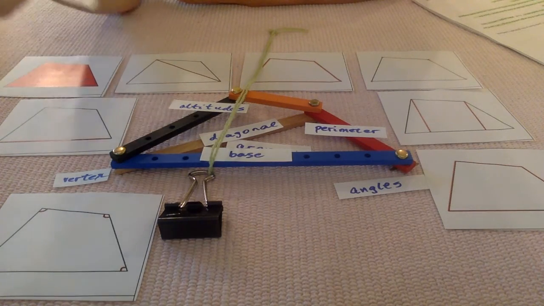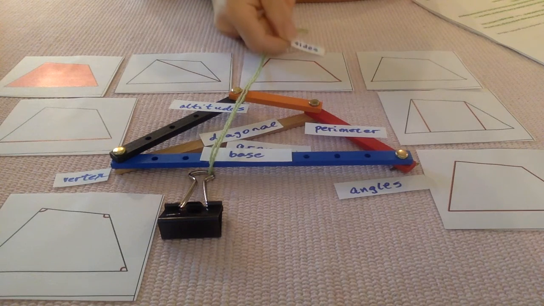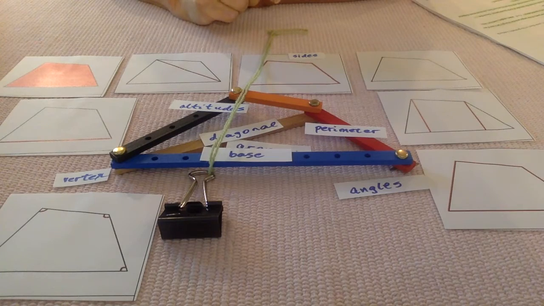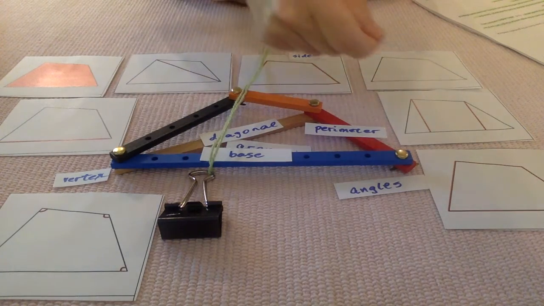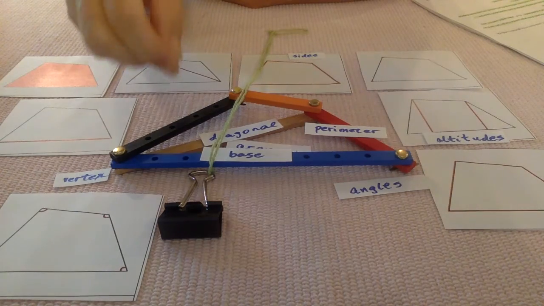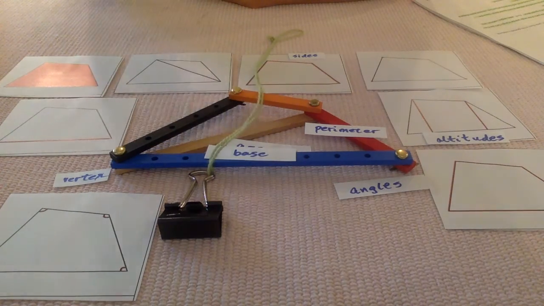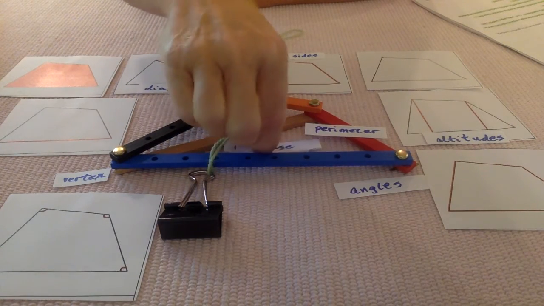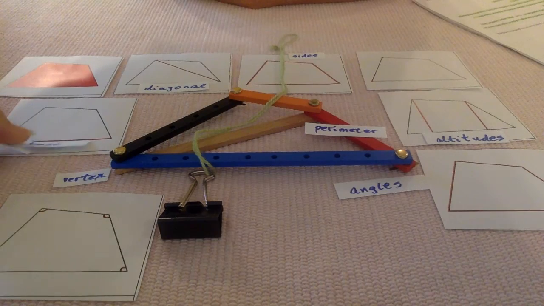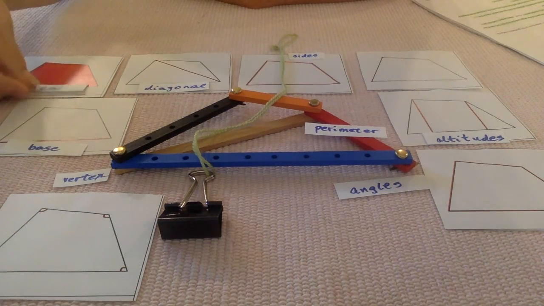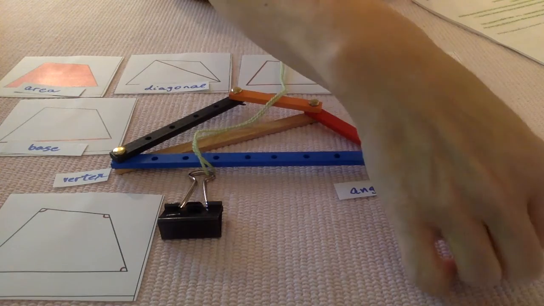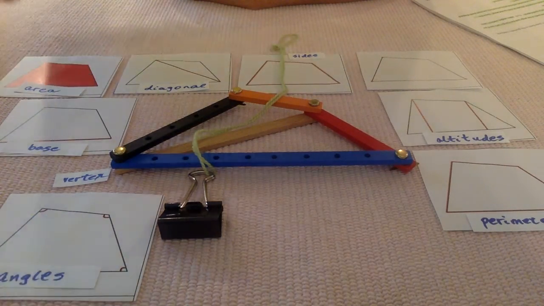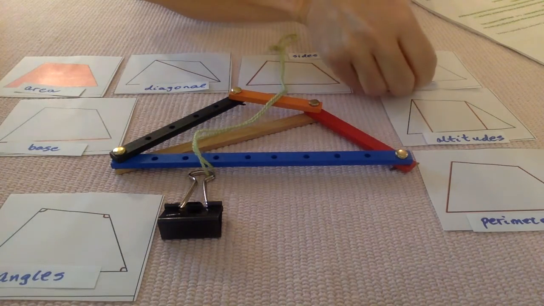So for sides, we would have this. Those are the sides. For altitude would be this. For diagonal is this. The base is obviously that. The area is here. The perimeter is here. The angles are right here. And the vertices are right there. All right.